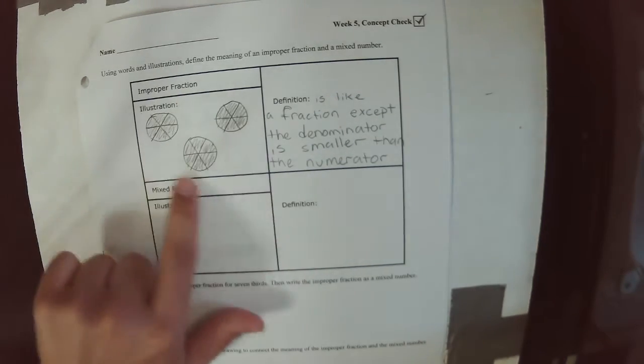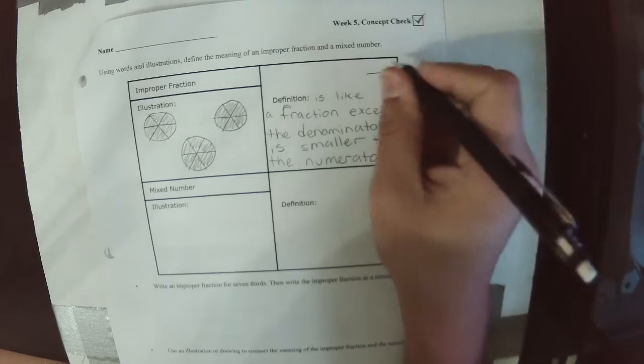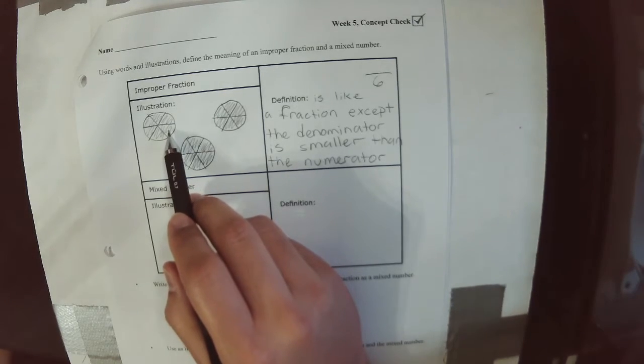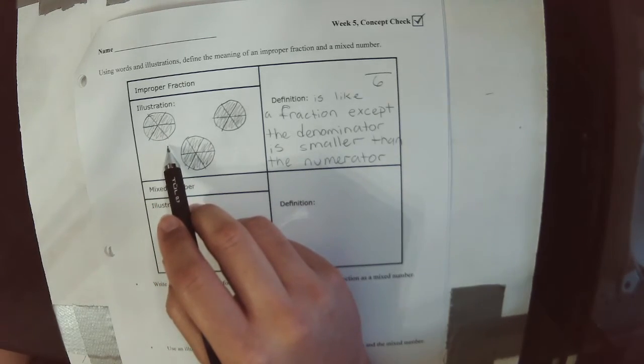Like here, if I were to write an improper fraction that would match my model here, I'd have 6 as my denominator because each of these circles is cut into 6 pieces. I don't know why, maybe because it's getting closer to lunch, it just looks like pizza to me. So I'm just going to call it pizza. Each of these pizzas is cut into 6 pieces.